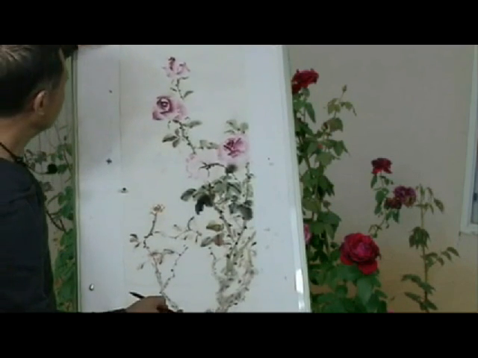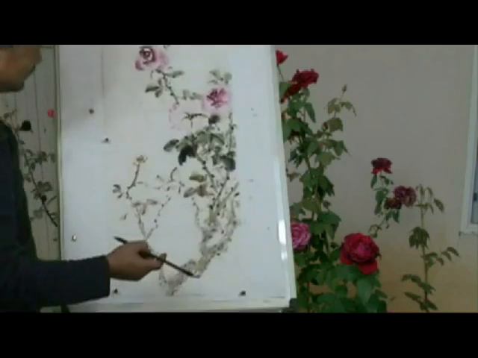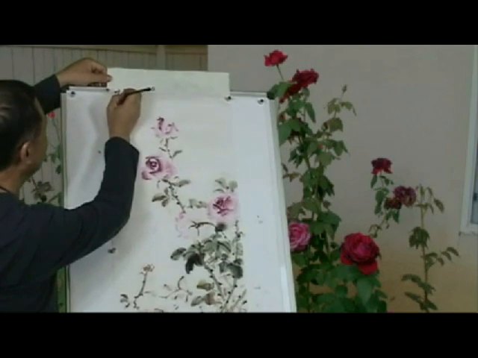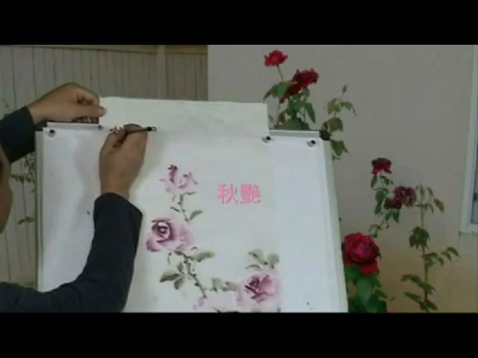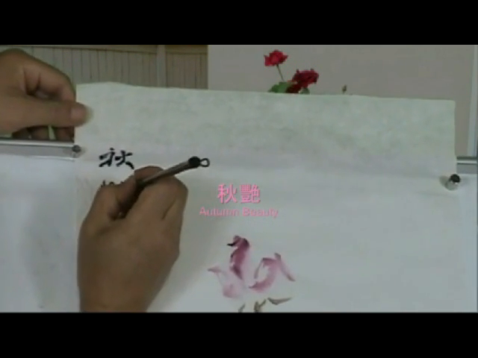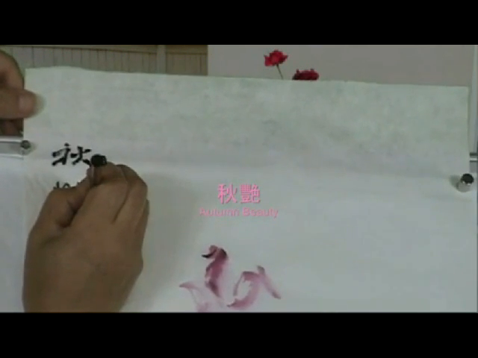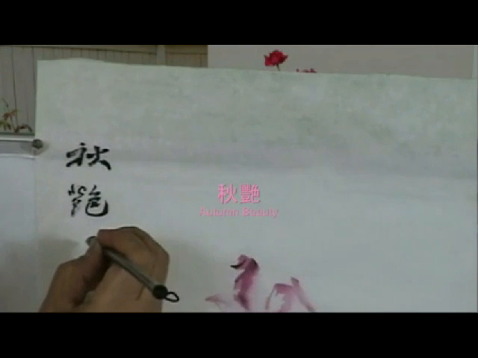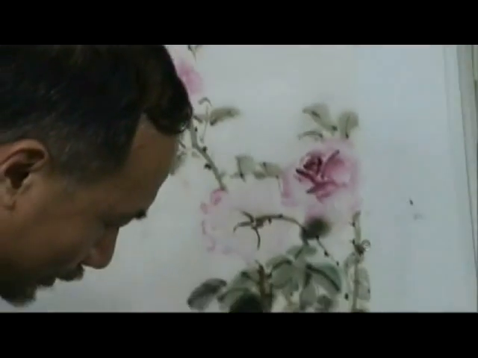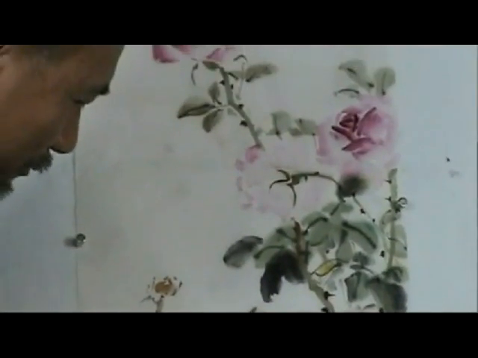Now, the place to write inscriptions. For this composition, the best I think is to be on the top. So I'm writing a short title. 秋 is autumn. And beauty. The year of the tiger. Okay, my signature. Then put my name chop.